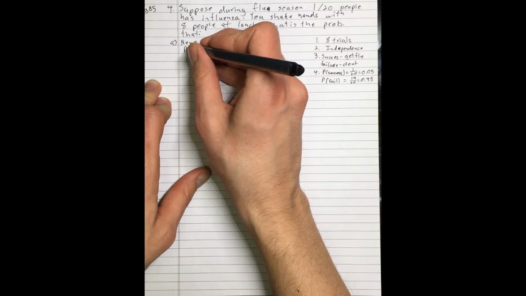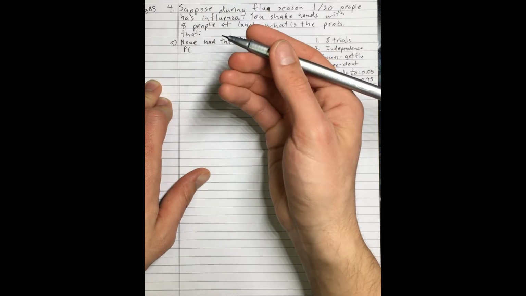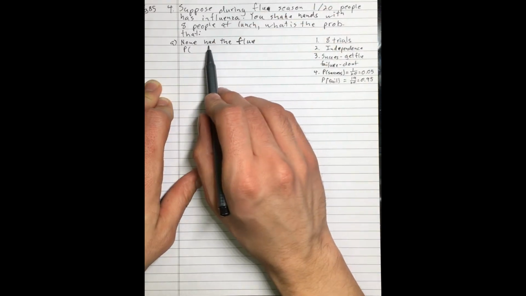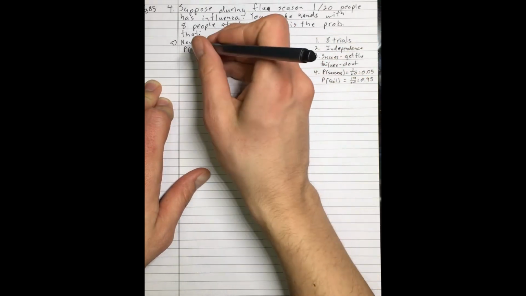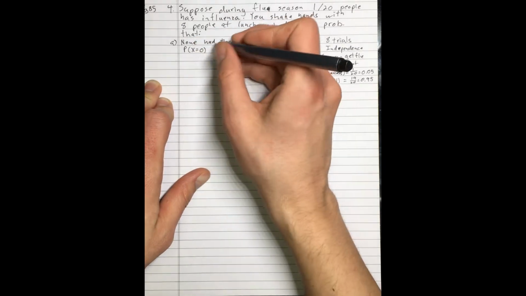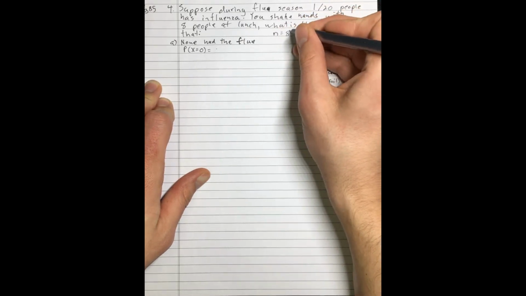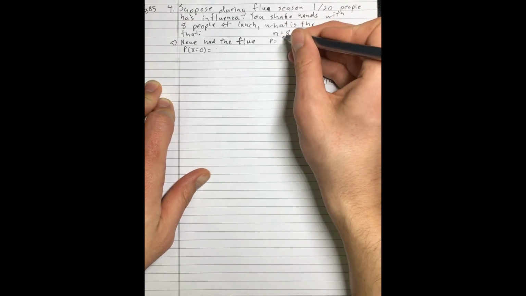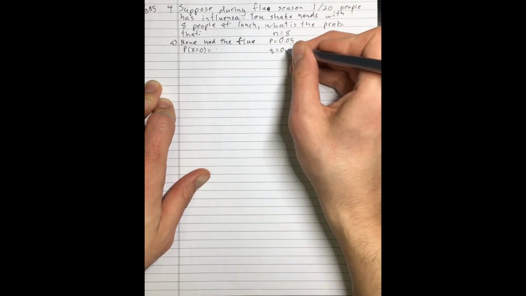Now, to model this, because we know it's a binomial experiment since it meets these 4 criteria, we can use the formula to figure out the probability of a binomial random variable. So the probability that none of the people I shook hands with had the flu, so I didn't catch it, is the probability that x equals 0. In this case, n equals 8, the probability p of success is 0.05, and the probability q of failure is 0.95.